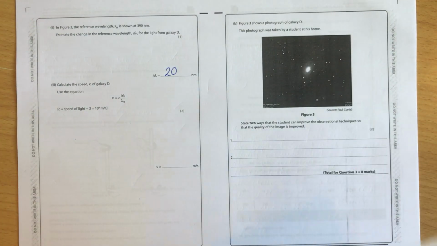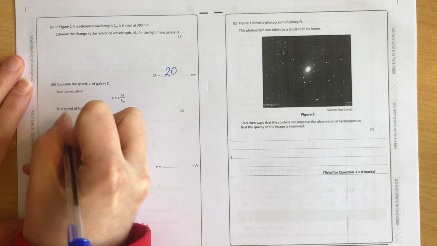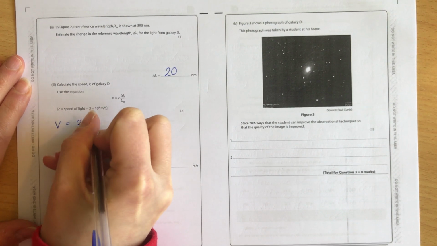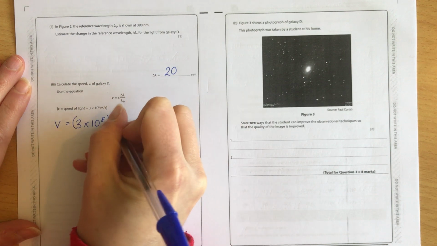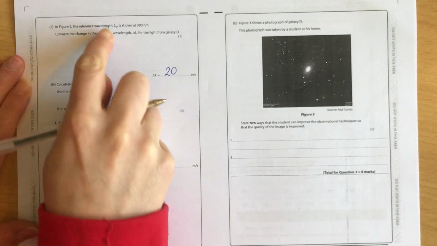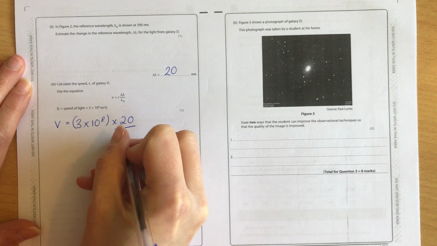And then it's going to ask us to calculate the speed v of galaxy D using an equation that you haven't seen before. This is a redshift equation. You wouldn't see this until year 13 of A-level if you do Edexcel for A-level. And they've given you that c is the speed of light, which is 3 times 10 to the 8 meters per second. So we're just going to sub the numbers in. So v equals c, 3 times 10 to the 8, times the change in wavelength, which is 20, divided by the reference wavelength, which is 390.